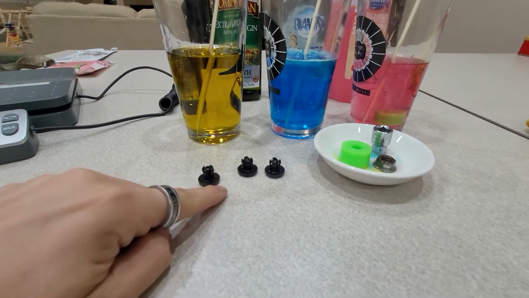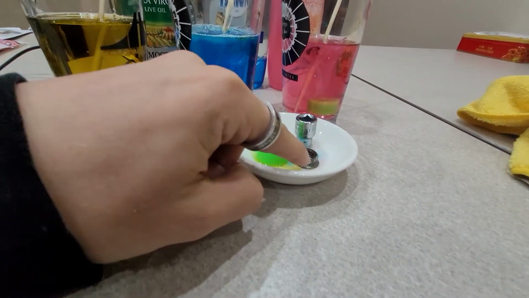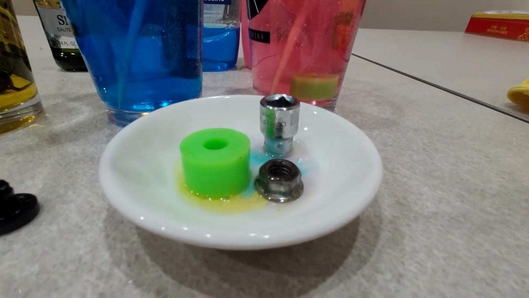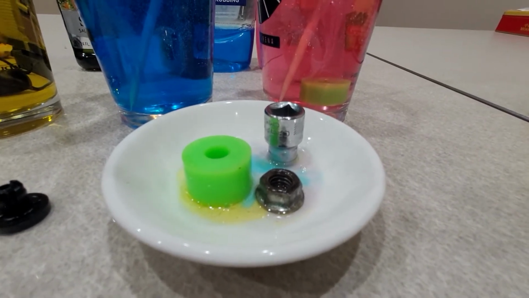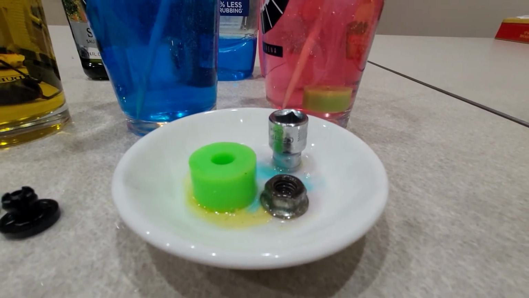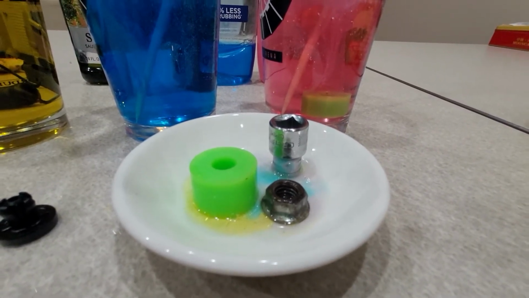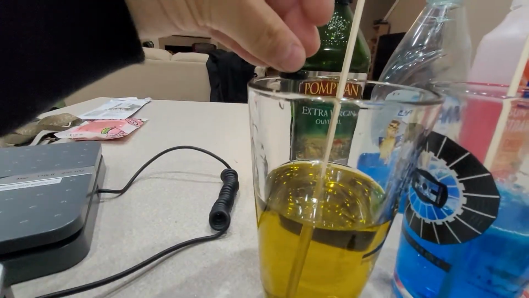This weighs about 1 gram. These weigh 8, the flanged nut and the bushing. So same weight but different volume. And the 10mm socket is way over 50 grams, so it's just much heavier. Pretty much the heaviest object here. Alright, so let's start testing and see what happens here.